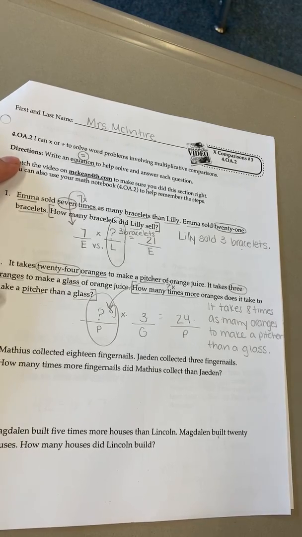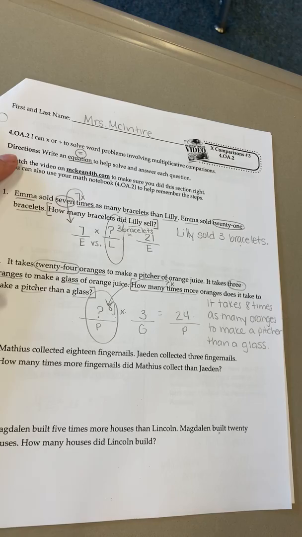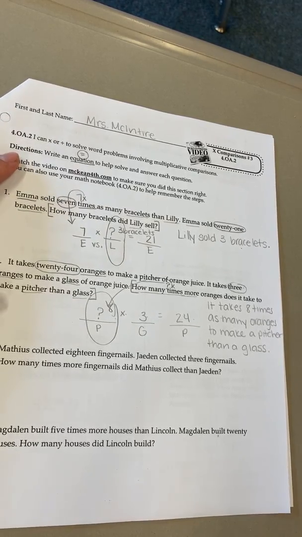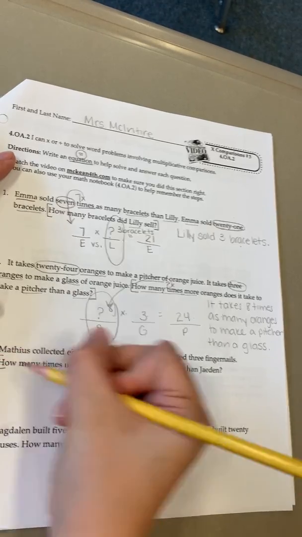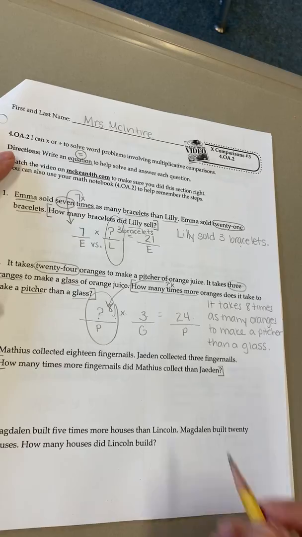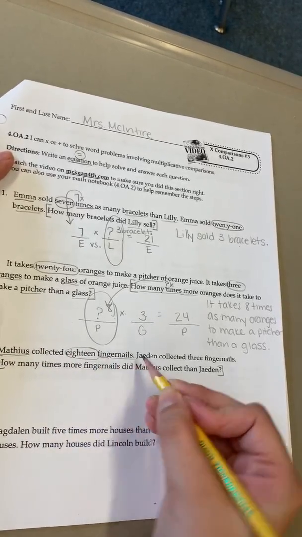Number 3. Matthias collected 18 fingernails. Ew. Jaden collected 3 fingernails. Ugh. How many times more fingernails did Matthias collect than Jaden? Our question is, how many times more fingernails did Matthias collect than Jaden? We know that Matthias collected 18 fingernails.